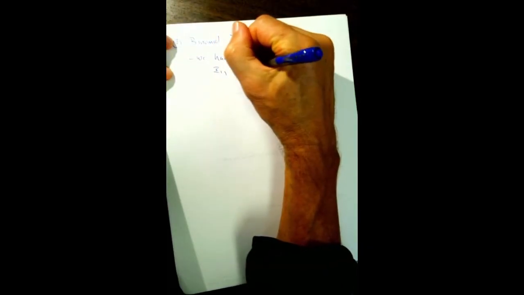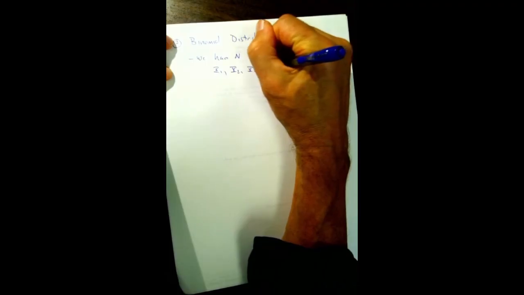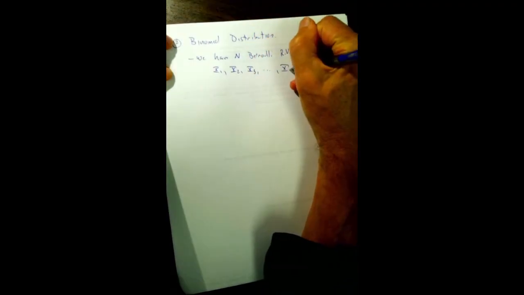The next one we're going to look at is called the binomial distribution. And we'll see why we use binomial. It's going to be related to the binomial theorem. But the idea is we're going to have n Bernoulli random variables. Okay, so I've got some x1, x2, x3 out to xn.